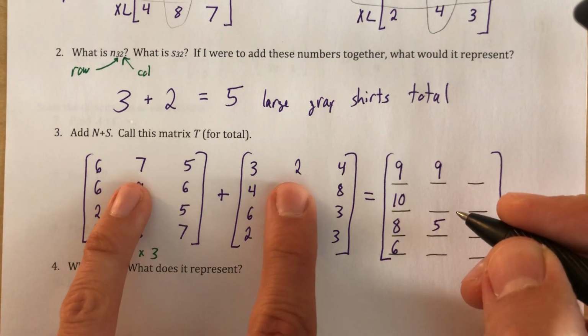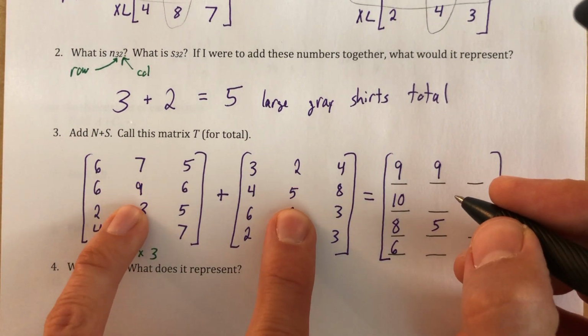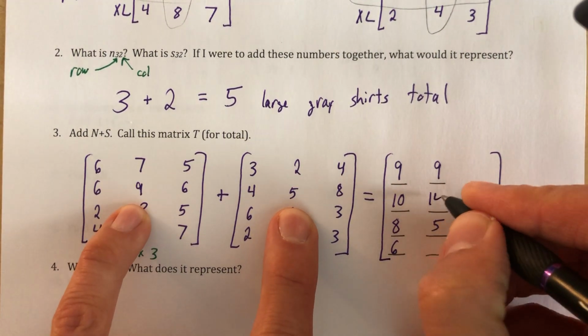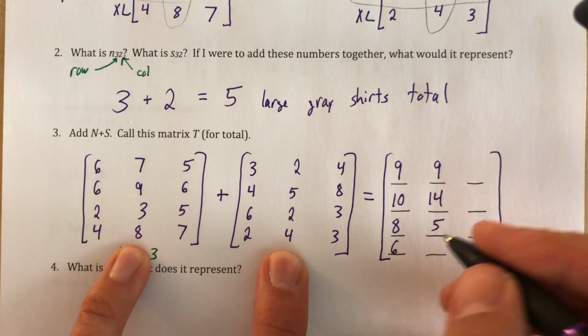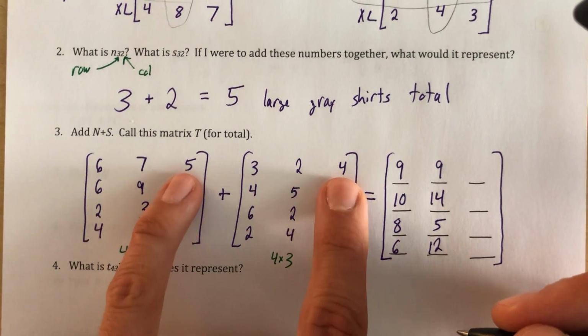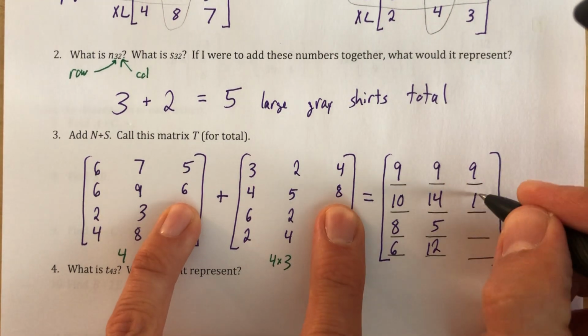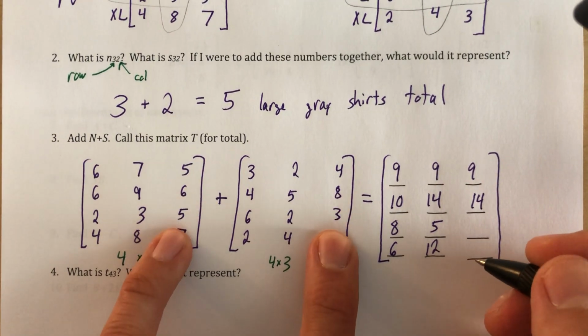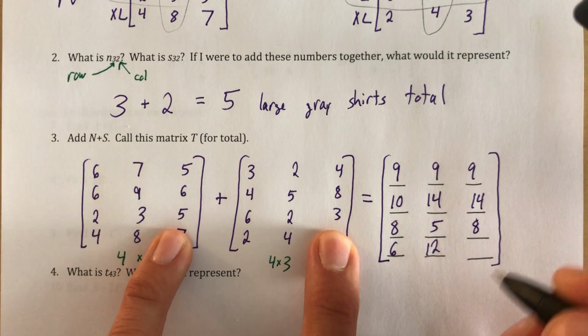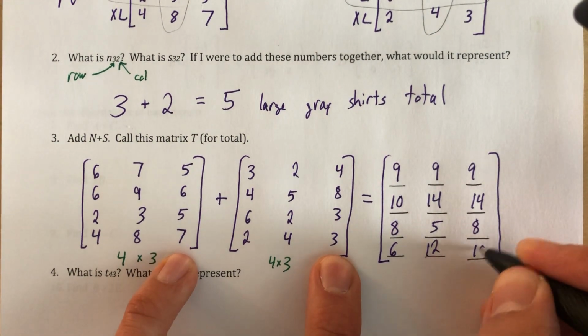So 9, by the way, I'm looking at 7 and 2. Here we go. 9 and 5, that's 14. We've already done 3 plus 2, and then 8 plus 4 is 12. And then we come over here and we say, well, 9. And then 6 plus 8, that's 14 also. 5 plus 3, 8. And 7 plus 3, 10.